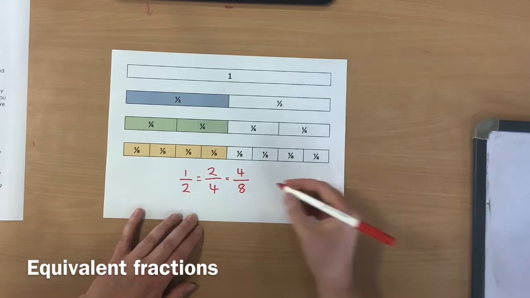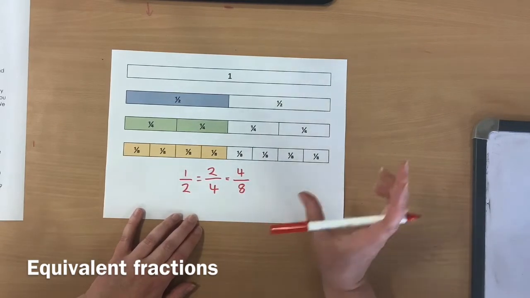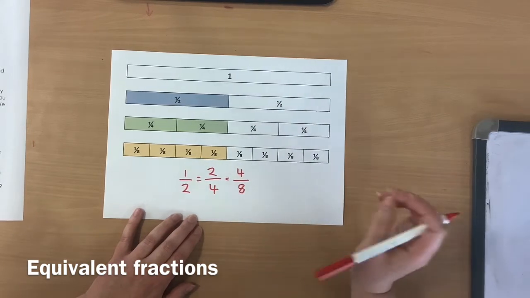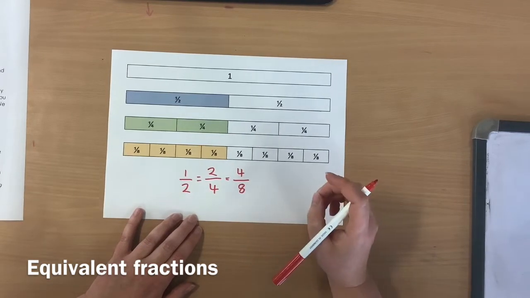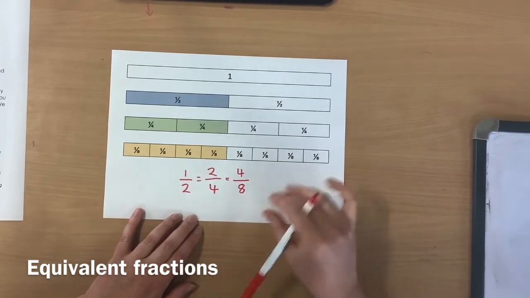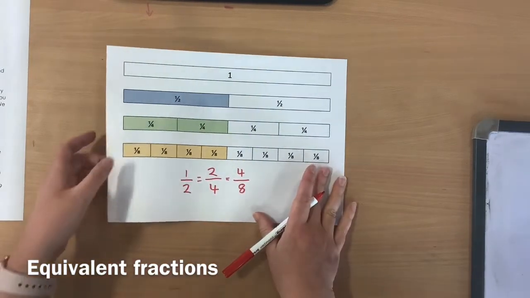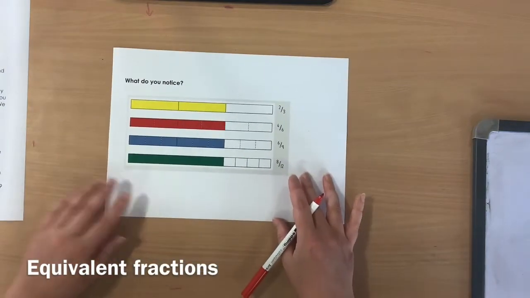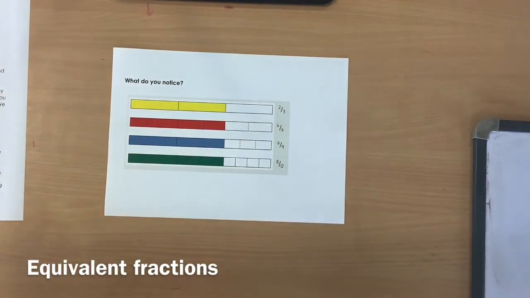So the key word today is equivalent. Like we just discussed in school, when we say equivalent, we can hear equal almost at the beginning. So when we hear the word equivalent, we can remember equal, meaning the same. Right, what I'd like you to do now is just to pause the video, have a look at these fractions. What do you notice this time?